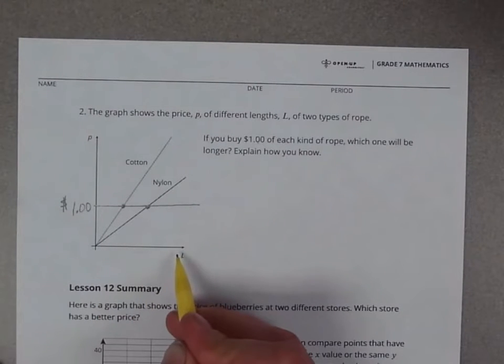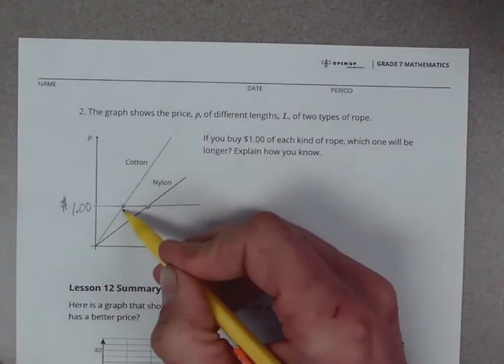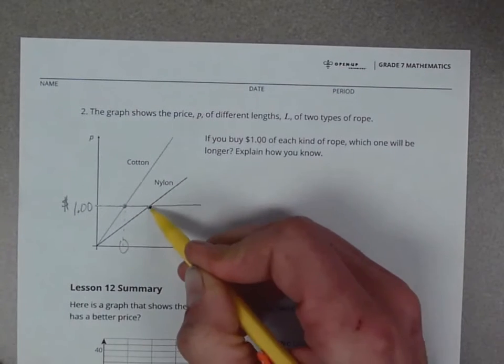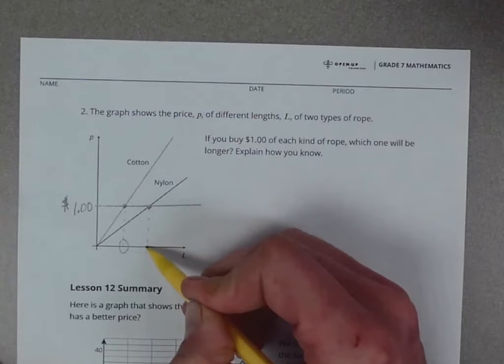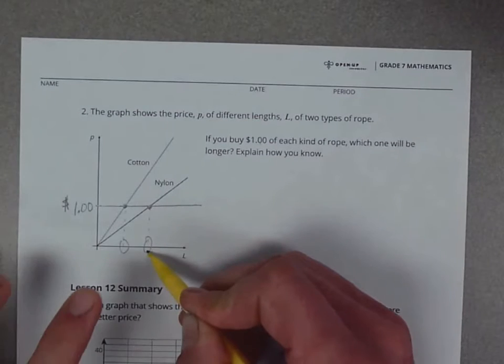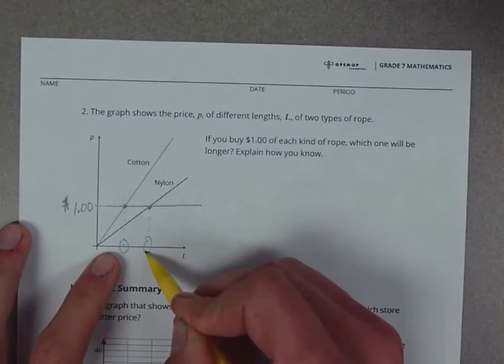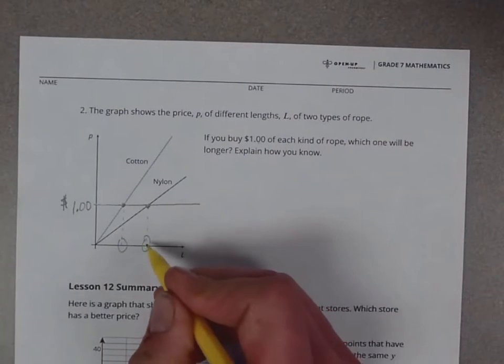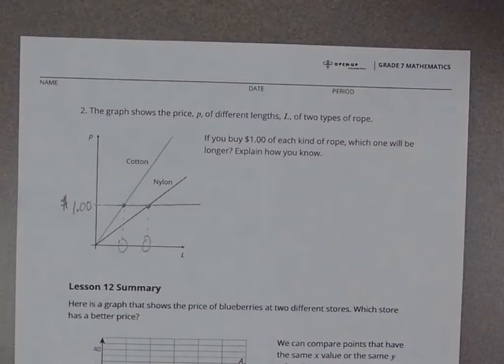Length. Yeah. Okay? So for cotton, I'm able to buy this much. For nylon, the same dollar, I'm able to buy this much. Now, if it's further over to the right on the length side, that means that's a longer piece of rope. So I can buy more nylon rope for the same amount of money. Does that make sense? Yeah.